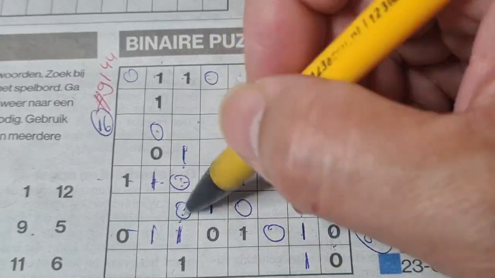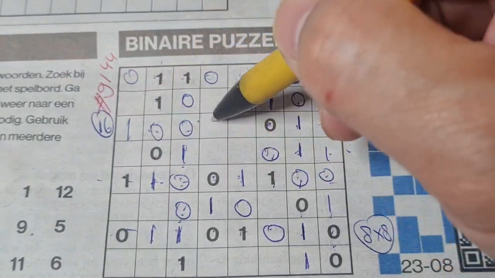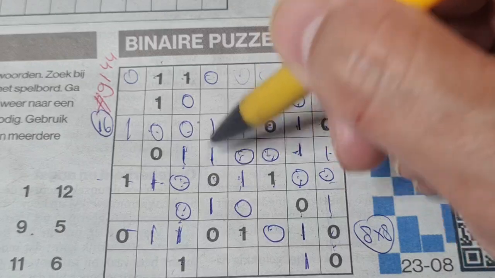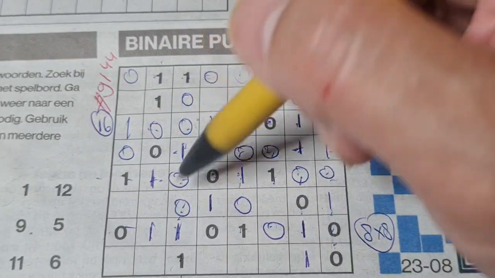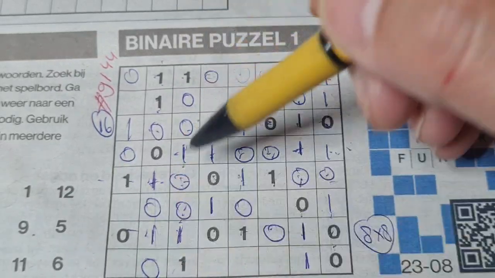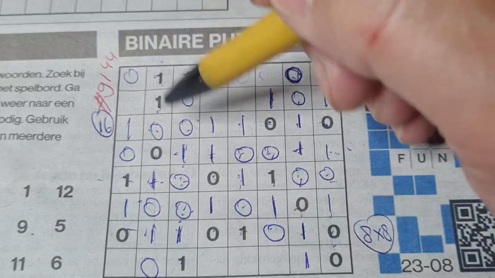4 1s we have here, so the rest are 0s. 4 0s we have here, so the rest are 1s. Between the 1s comes a 0. Double 0 here, 1, there, 1. 4 1s we have here, so the rest are 0s. 1, 2, 3, 4 1s, so the rest are 0s. 1, 2, 3, 4 0s, so the rest are 1s.